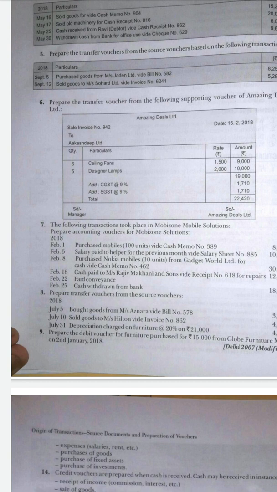Sold goods to Miss Hilton on July 10. By seeing this, it indicates a credit sale. So we are debiting the Miss Hilton account and crediting the sales account. Debit Miss Hilton account, credit sales account.